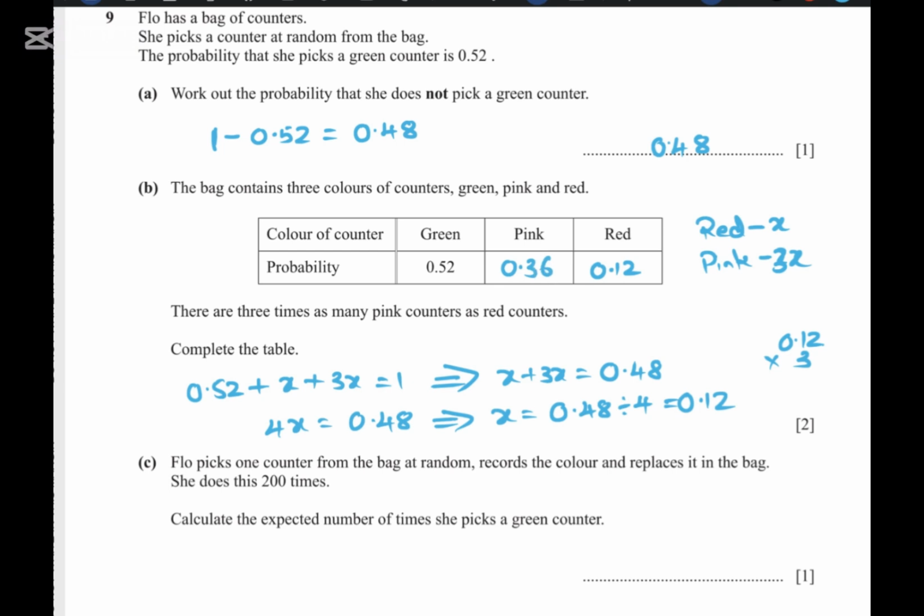Question number 9 is done. Oh no, still one more, part C. Flo picks one counter from the bag at random and records the color. She replaces it in the bag. She does this 200 times. Calculate the expected number of times she picks a green counter.